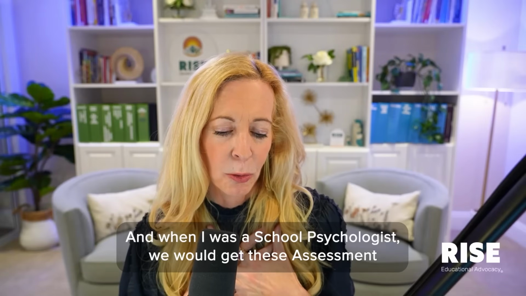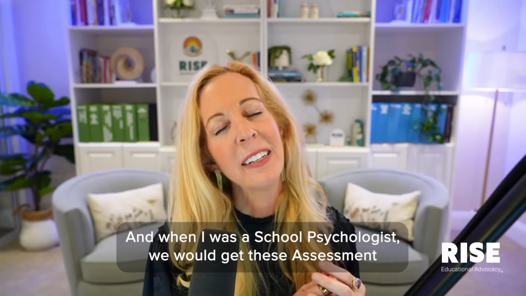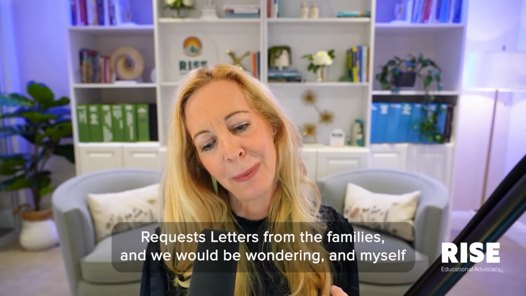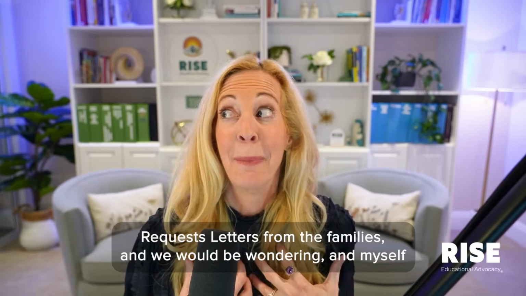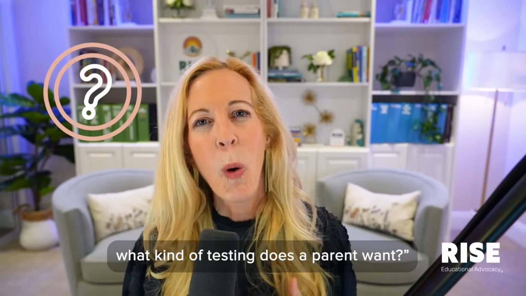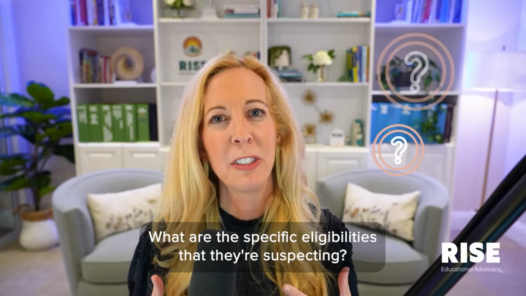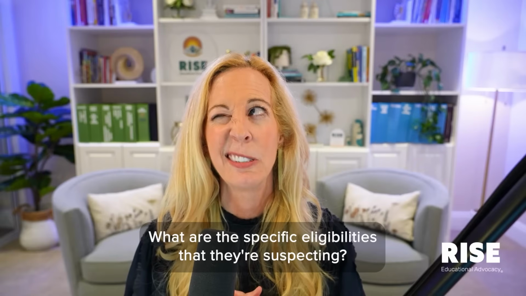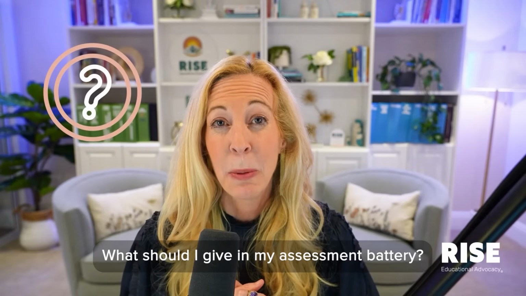And when I was a school psychologist, we would get these assessment request letters from the families. And we would be wondering, and myself specifically, I'd be wondering, well, gosh, what kind of testing does the parent want? What are they looking for? What are the specific eligibilities they're suspecting? What should I give in my assessment battery?